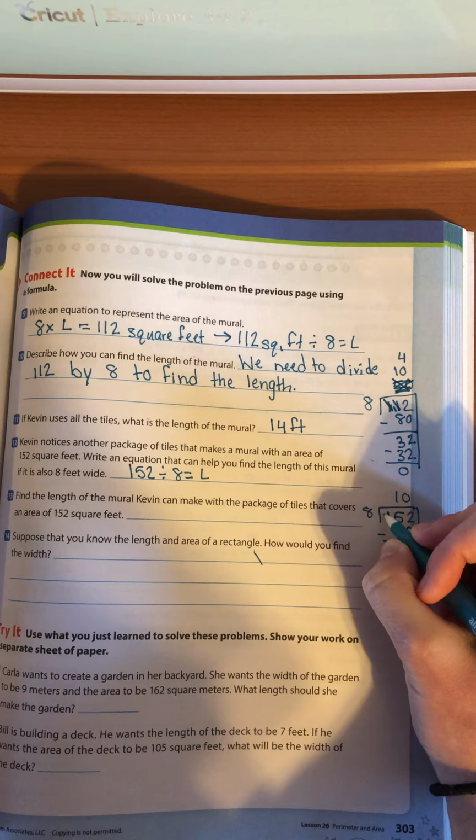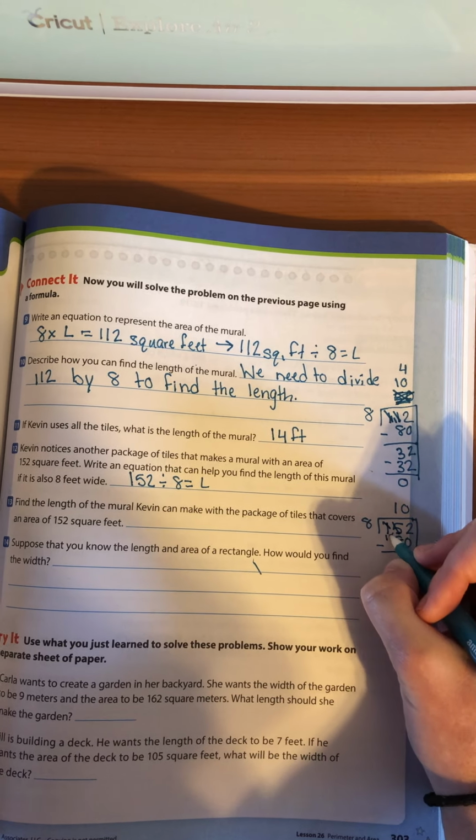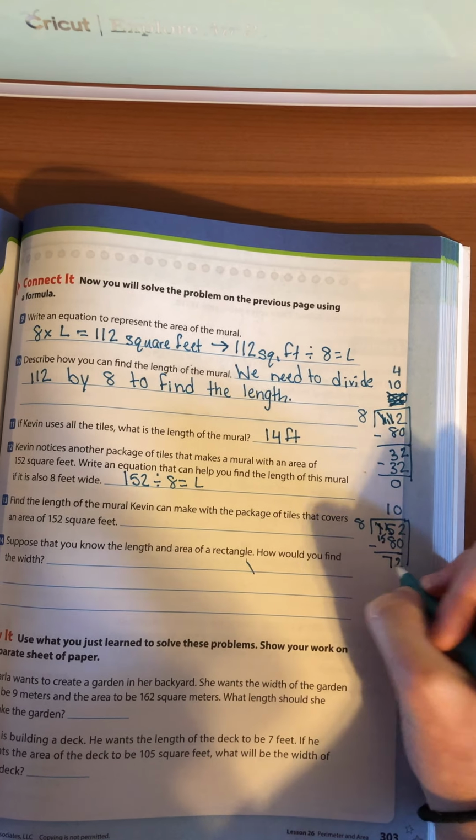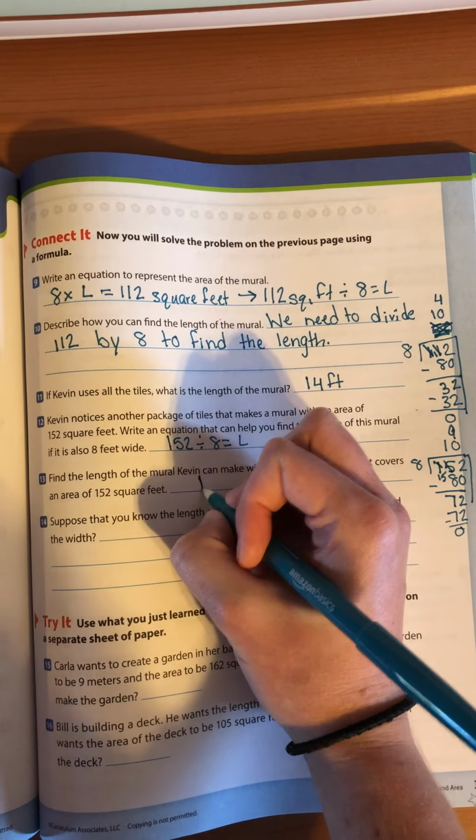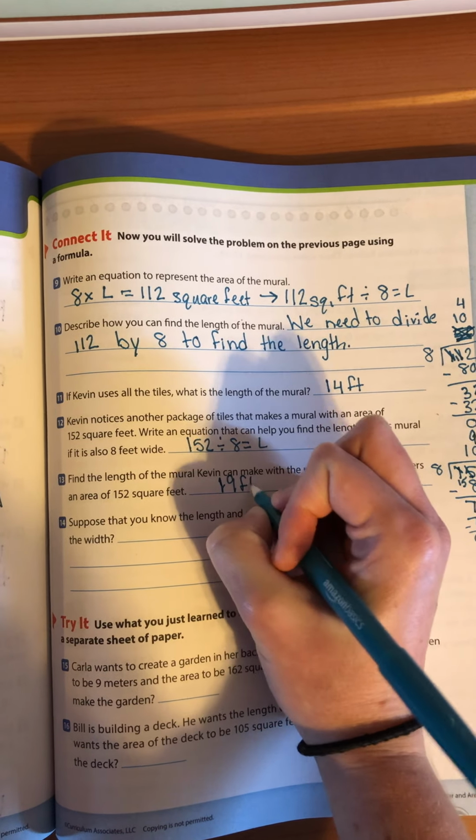When I subtract, this becomes 15 minus 8 is 7. Okay, I know it has to be less than 10, but it's not much less than 10, right? 8 times 9 is 72. When I subtract, I get no remainder, which means 9 plus 10 is my answer. I have a length of 19 feet.